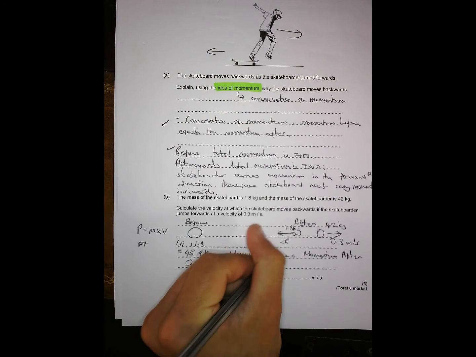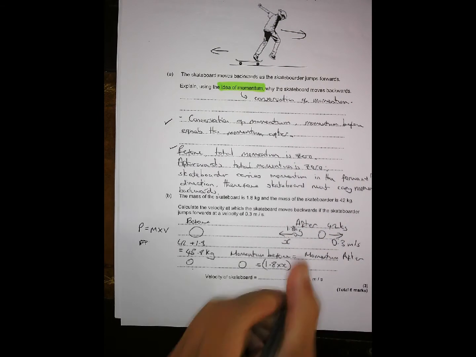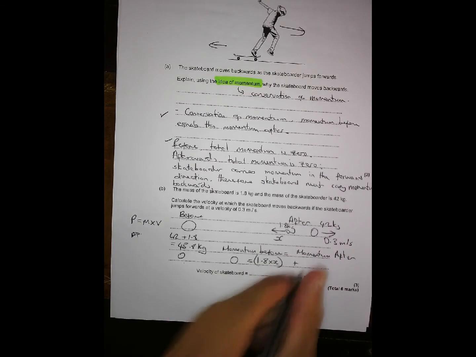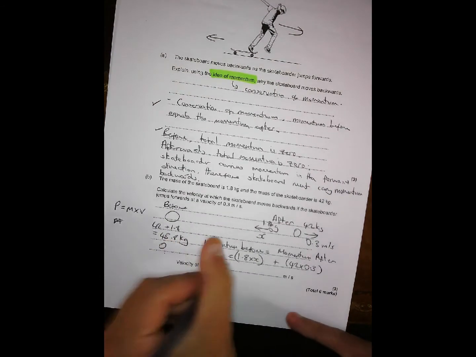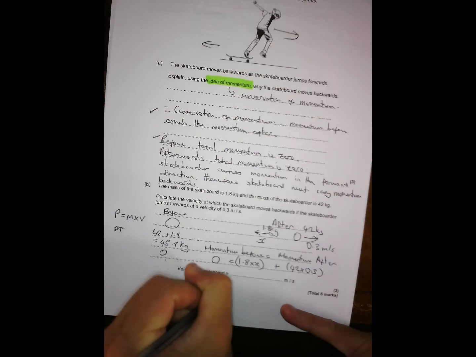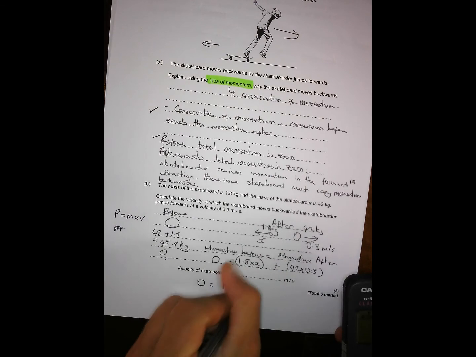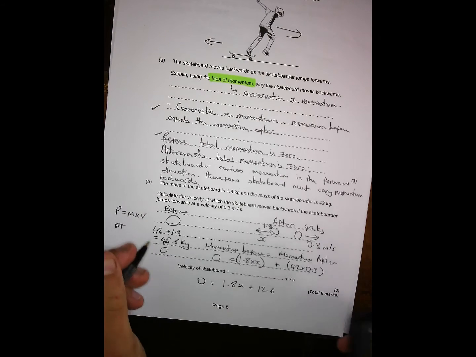We've got the momentum of the skateboard, which is 1.8 times x. We add that to the momentum of the skateboarder, which is 42 times 0.3. So if I carry on working down here, we end up with 0 equals 1.8x, and then we can do the 42 times 0.3, which gives us plus 12.6, and then we rearrange that to make x the subject, which is our unknown.